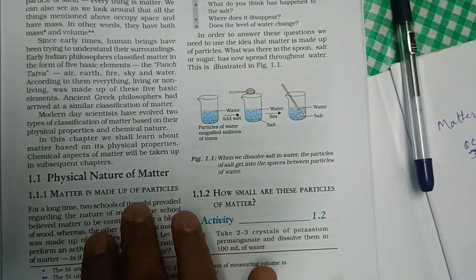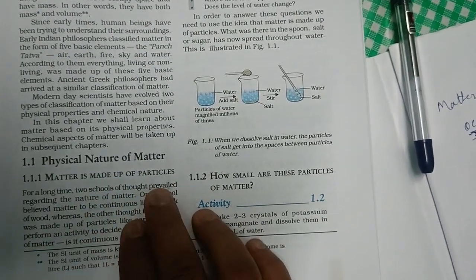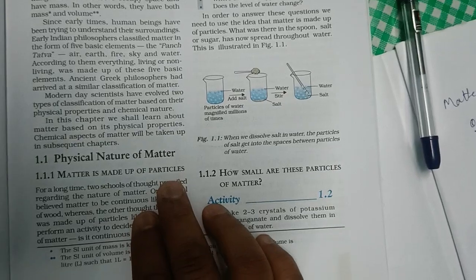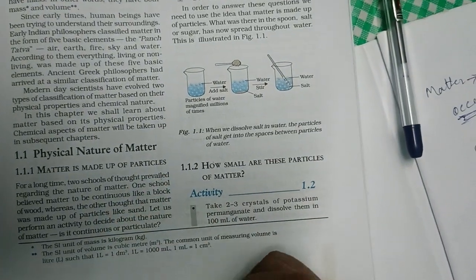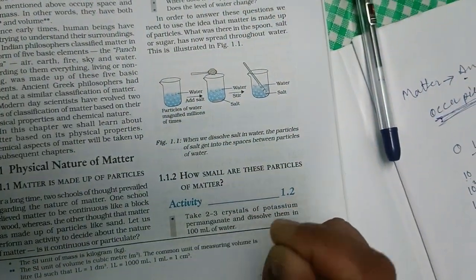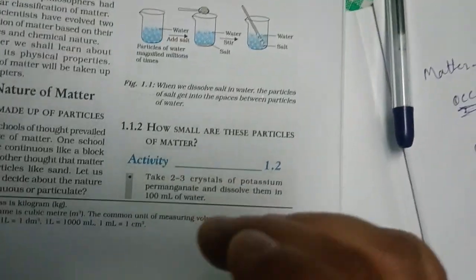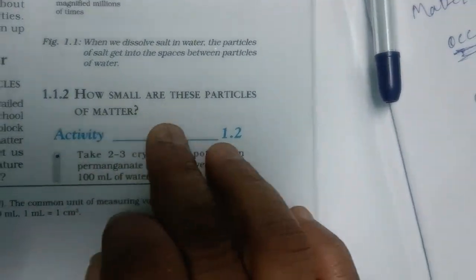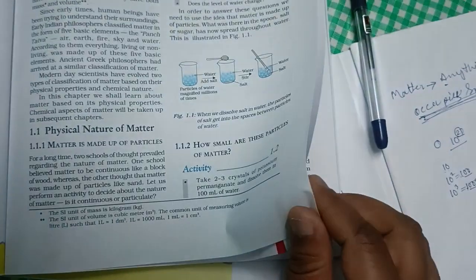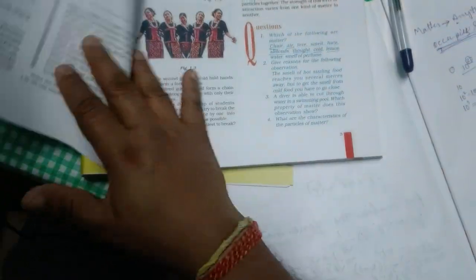These are such small particles that you cannot see them with the naked eye. Even through a magnifying glass you will not be able to see the particles of matter. Clear? So this is so small. So how small are these particles of matter? That we can also understand through activity 1.2. All these activities you have to go through at home by yourself, then we'll understand it better. So I'm not going through this activity.